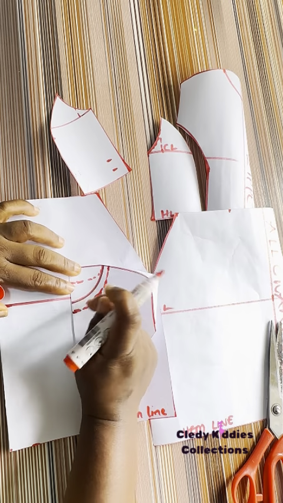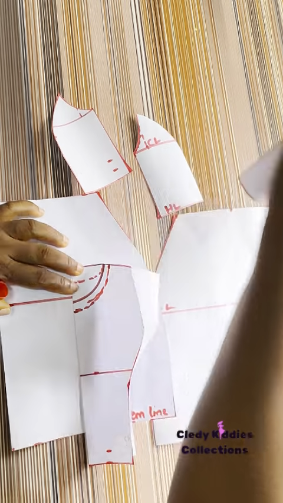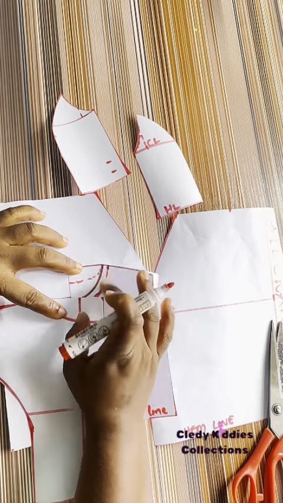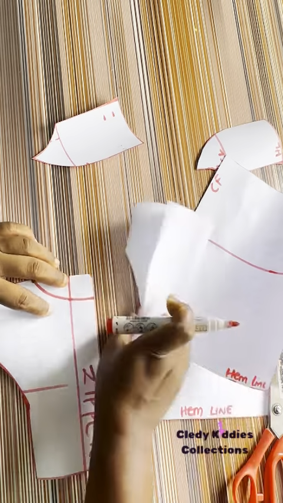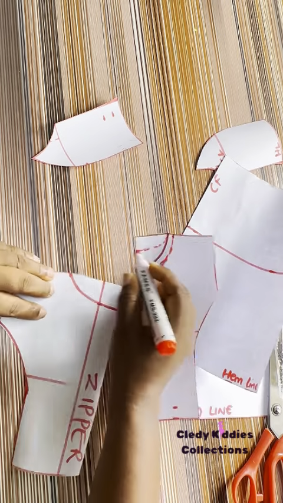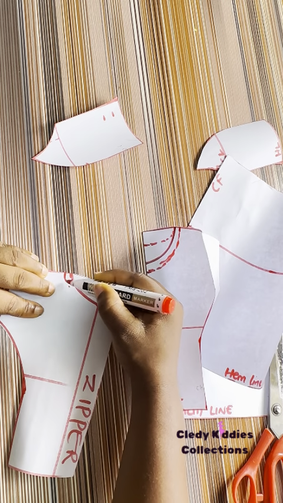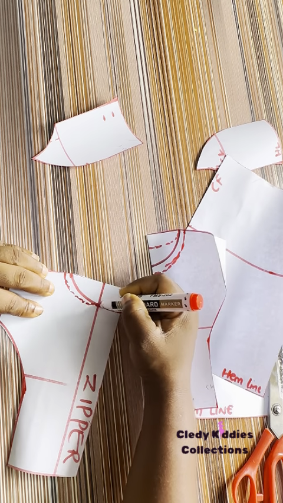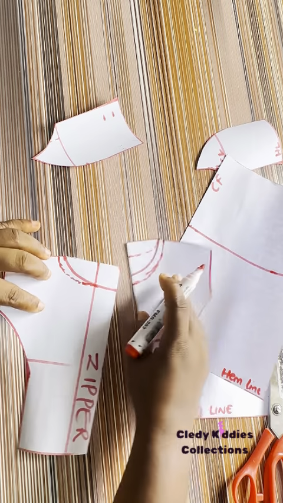Cut this out. Then for the back, 0.25, you know, it has to align with the front. Let me push this aside. It has to align with the front. So 0.25, but you are connecting it to this 0 point, to this 1 inch. Then you cut it out.